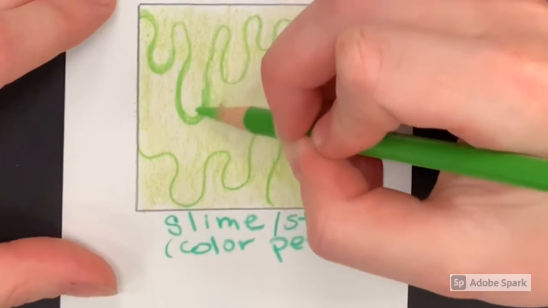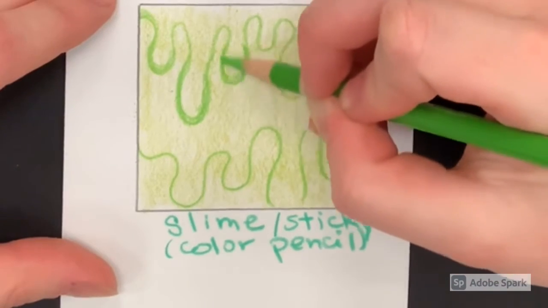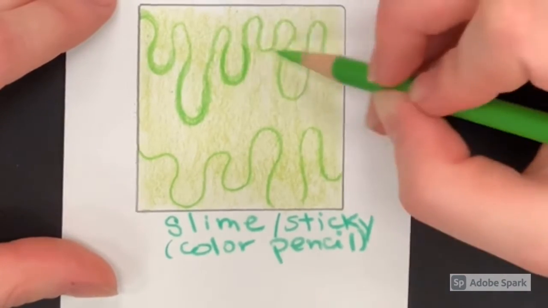Now I'm going back in with my darker colored pencil and shading around the bottoms of all the drips to make them look more dimensional.